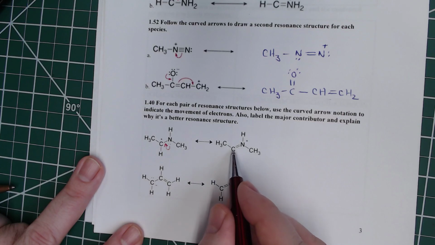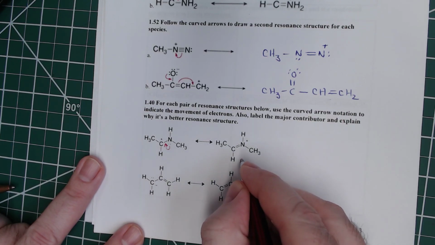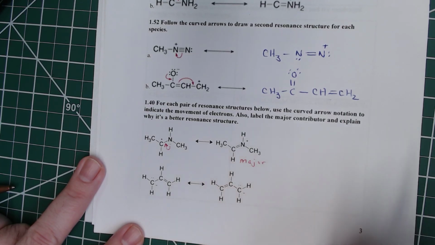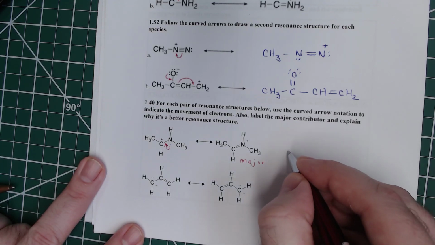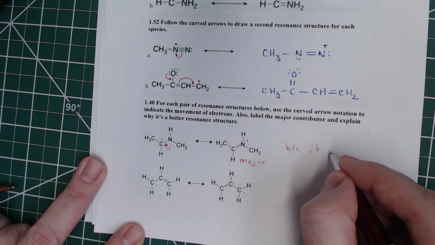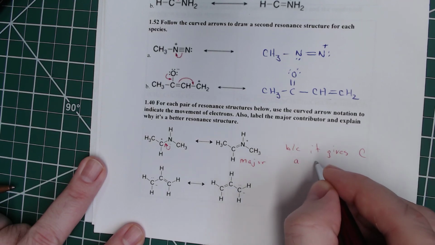Whereas on this one, the carbon does have a full octet, as does the nitrogen. So we're going to call this one our major contributor. And the reason is because it gives carbon a full octet.